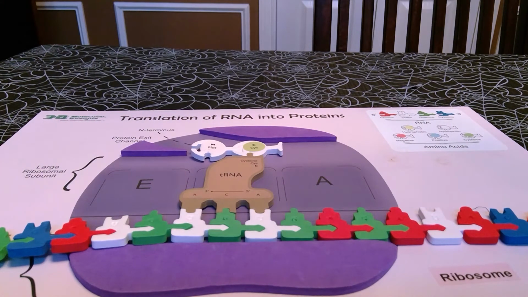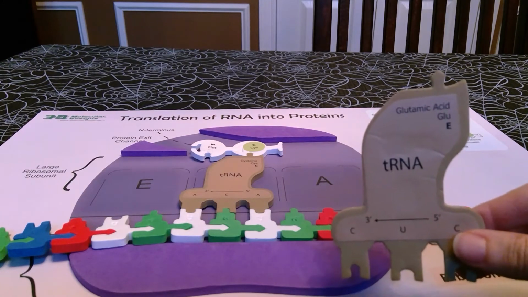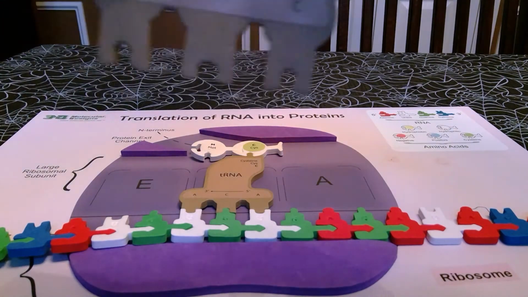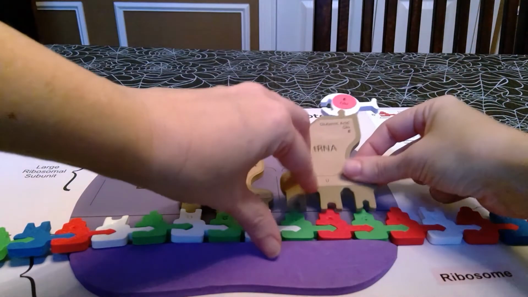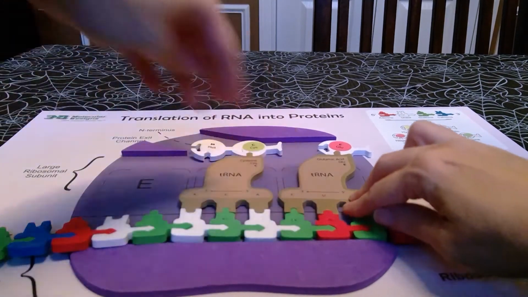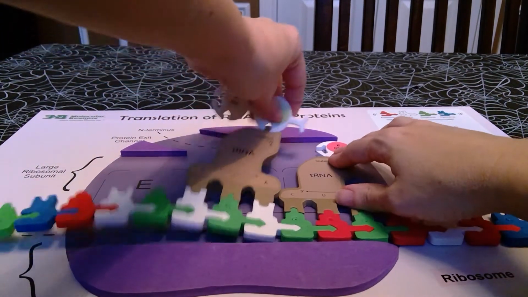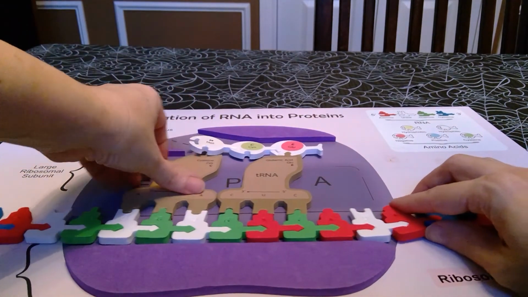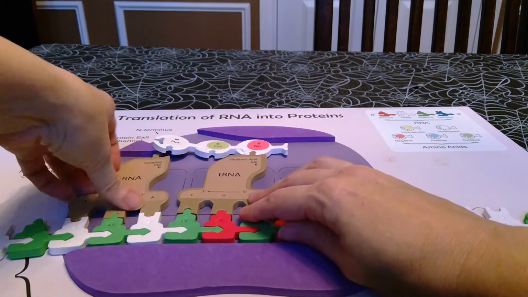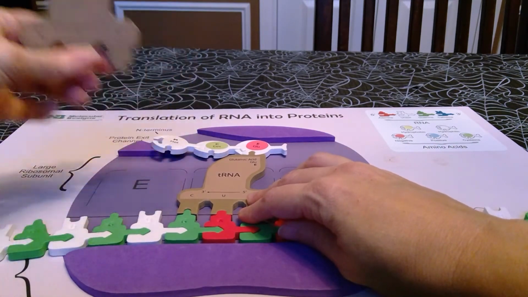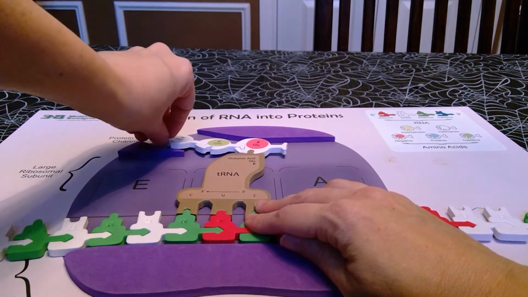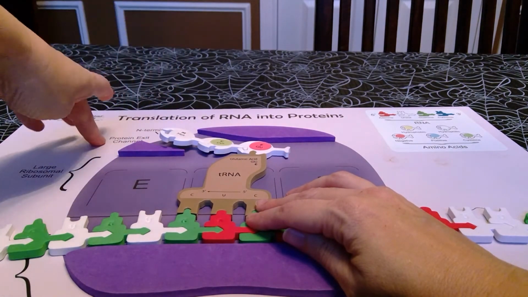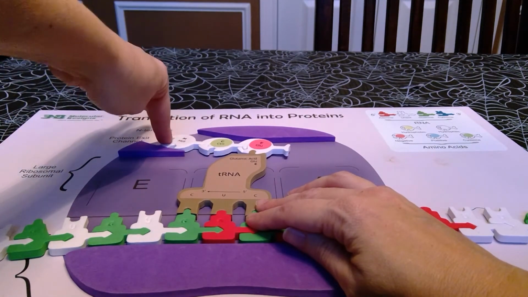GAG is the next codon, so students will take the transfer RNA for glutamic acid, or glutamate, add the amino acid, and base pair to the codon. Again, the peptide bond is catalyzed, and we move the messenger RNA down, and the transfer RNA in the E site leaves. And as this amino acid chain grows, it will go through this protein exit channel with the N-terminus on that end.